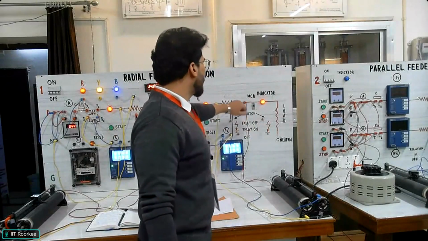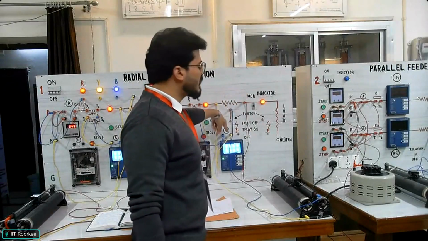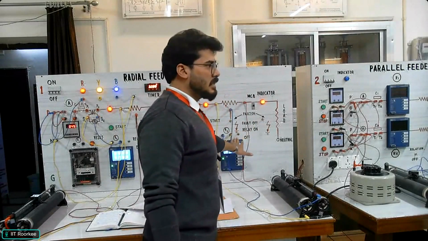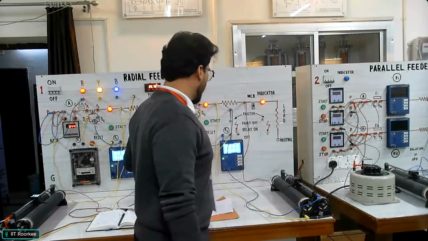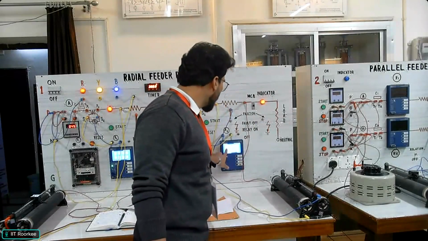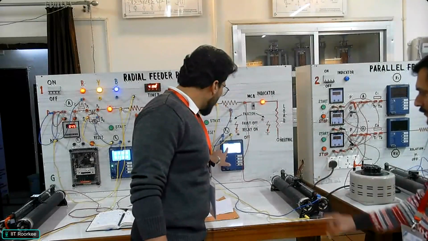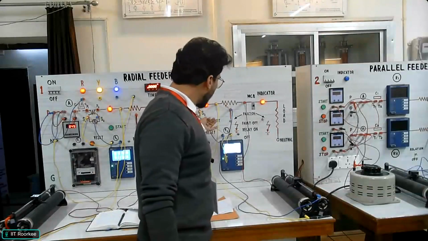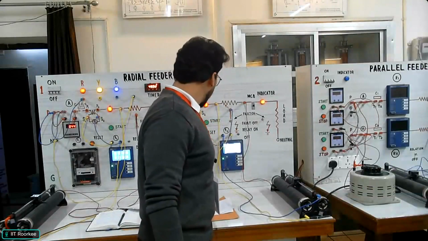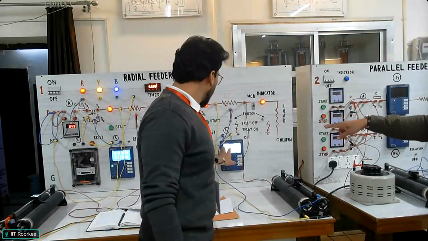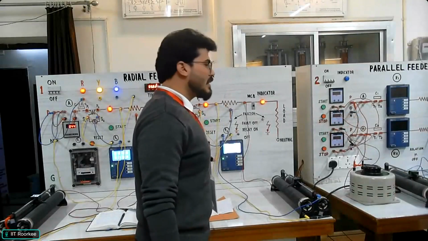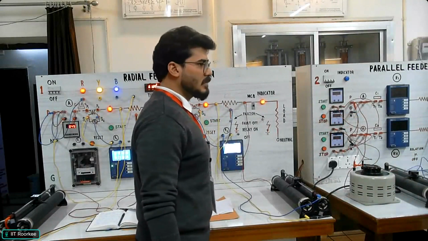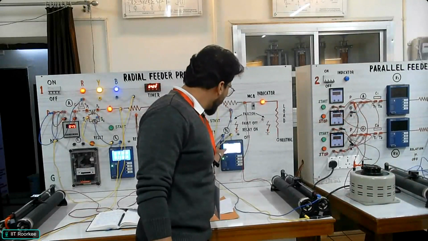Okay, then from the MCB to relay R2 we have provided a coordination time interval, and we have all the setups in the plug setting and time setting. We can see it from here. We have connected this relay. This R2 and this R2, both are the same. We have just connected this first, then after that we can see this also working. So from here we can see the values.